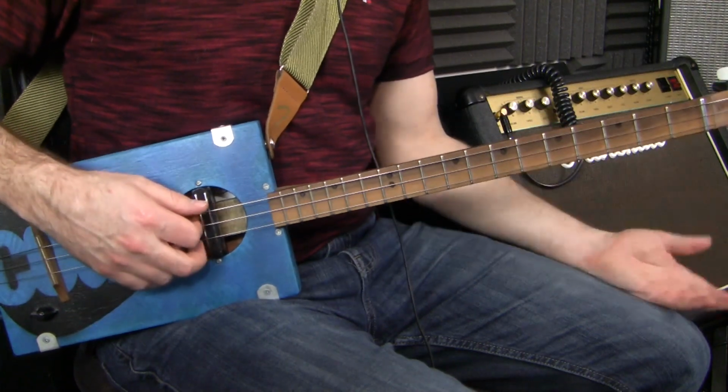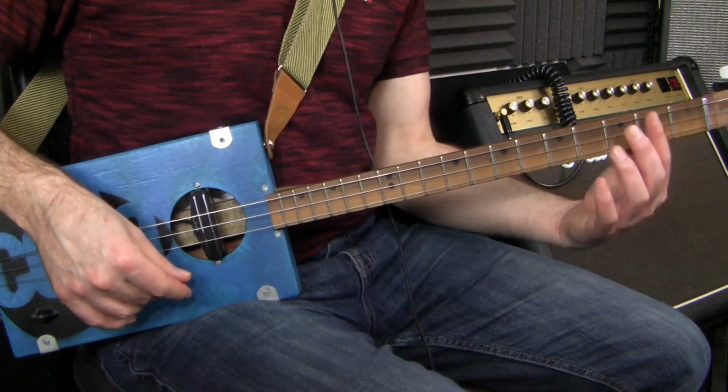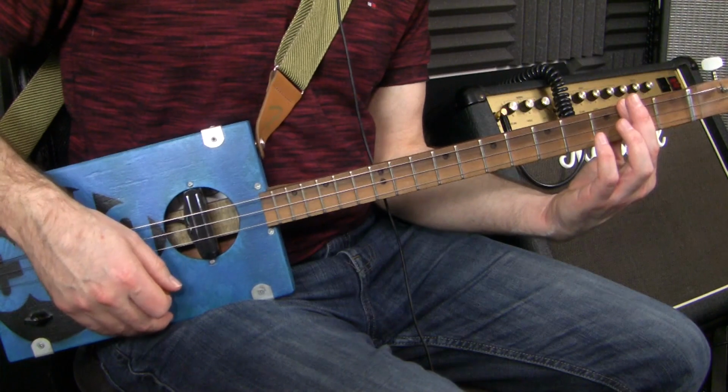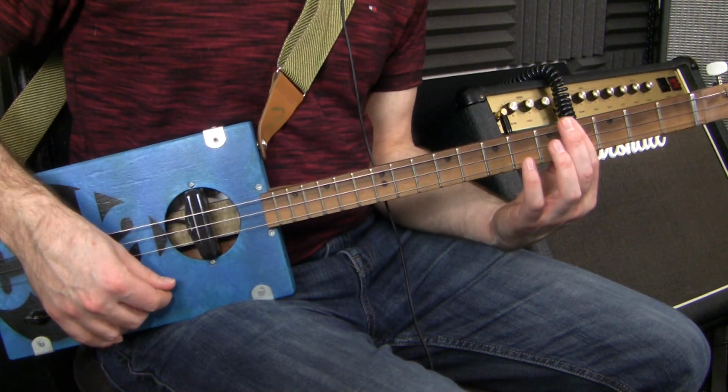And then I'm just going to use the open strings for the G. And then it's back to the A, A5, and then finish on fret 4 again for B.